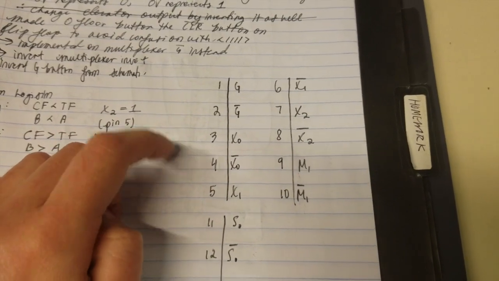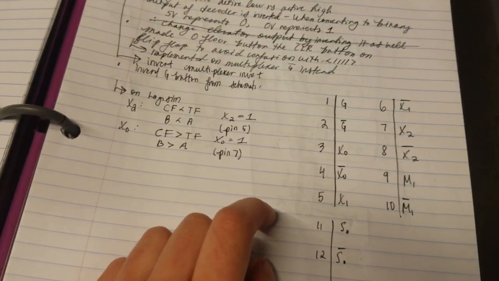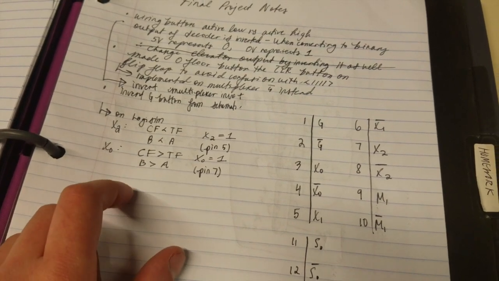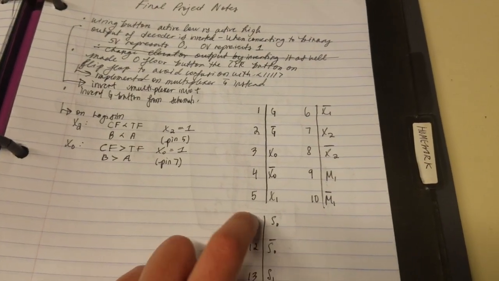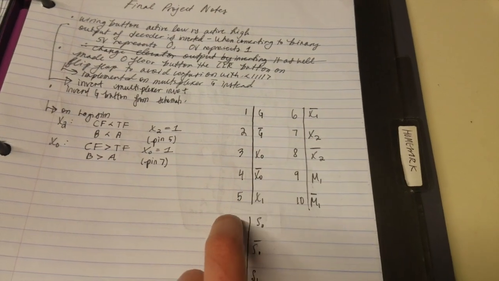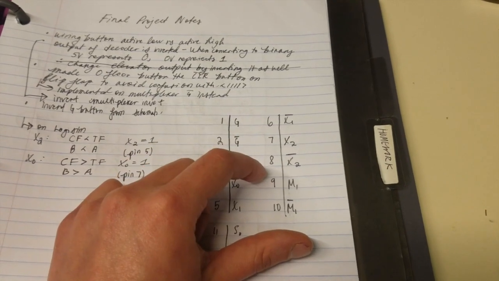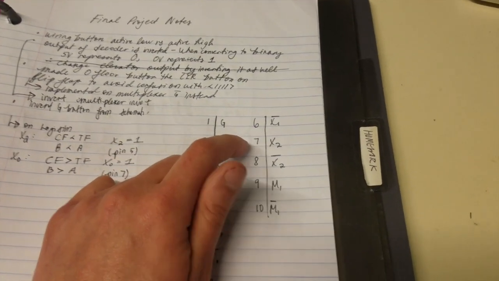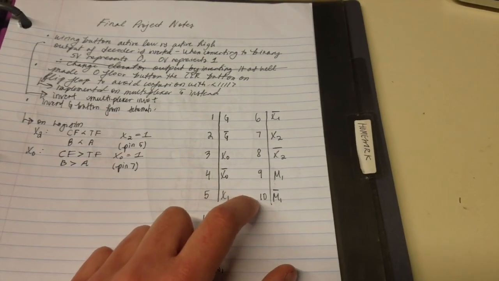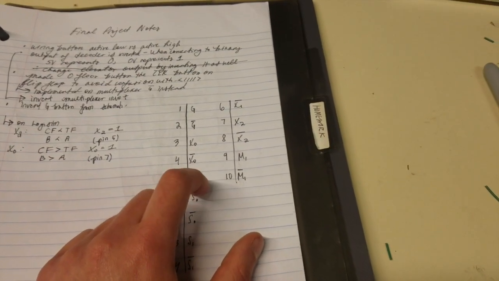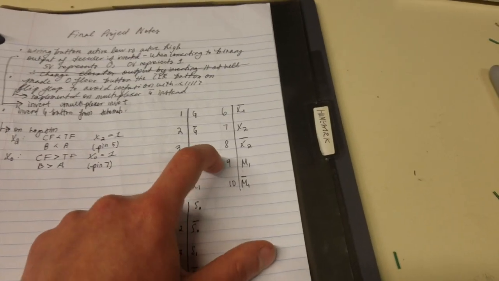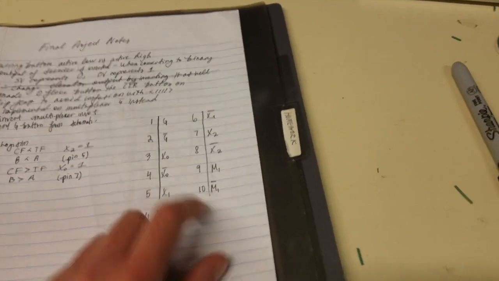And then we have ground, not ground, X0, not X0, where X0 is when the target floor is less than the current floor. We have X1 and then not X1, so those are when the target floor and current floor are either equal or not equal. Then we have X2 and not X2. This is when the target floor is greater than the current floor. Then M and not M. This is when we are at 0. When the current floor is at 0, this will be 1, and if they're not at 0, then this will be 1.